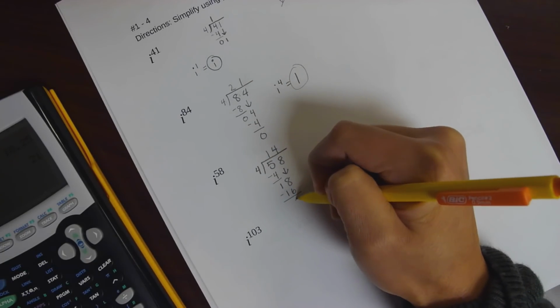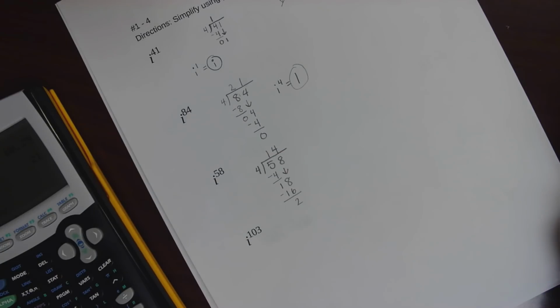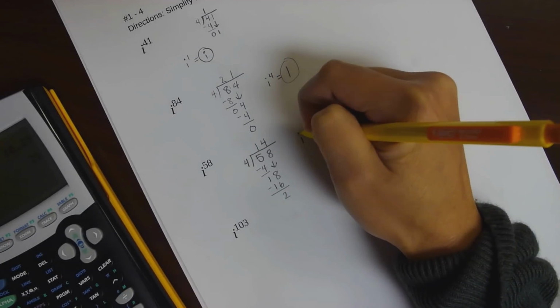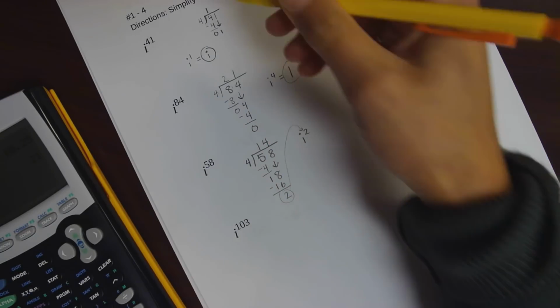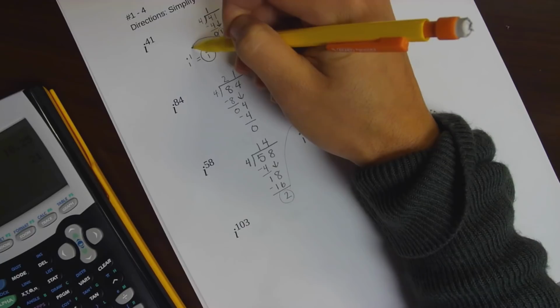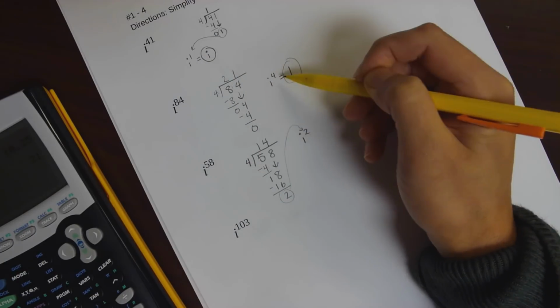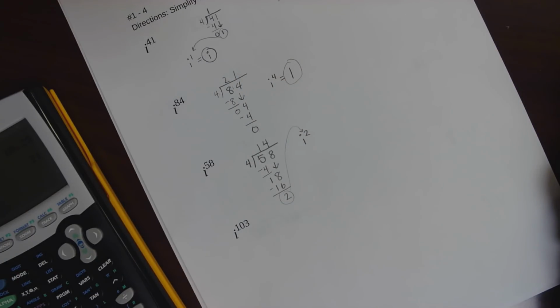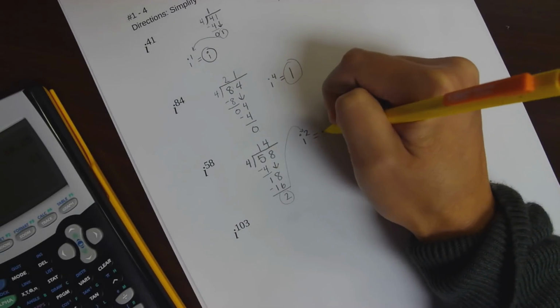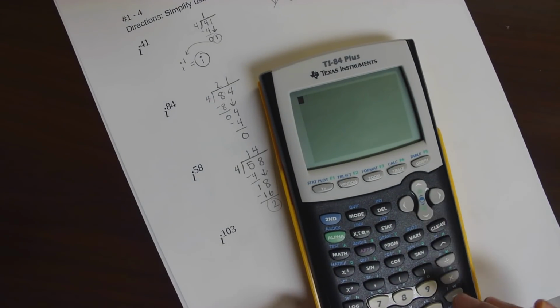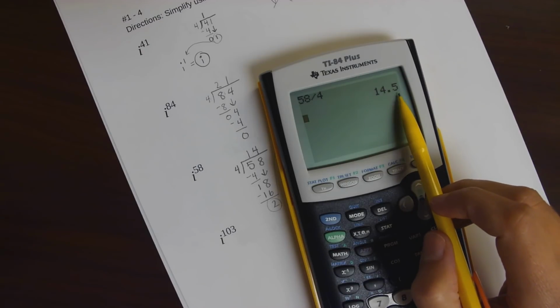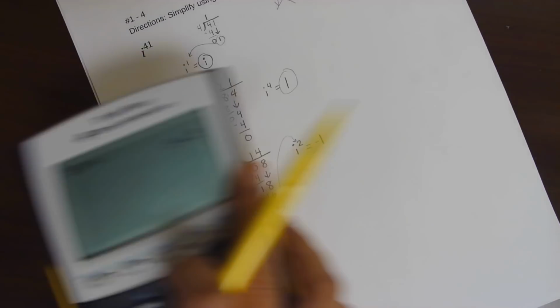And then when you subtract, you have a remainder of 2. So this would be I squared. So my remainder becomes my exponent. Same thing here, remainder becomes the exponent, and this one, just knowing that remainder 0 is the same as I to the 4th. So I squared is equal to -1. Also with the calculator, if I do 58 divided by 4, we have 0.5, and 0.5 means exponent of 2.